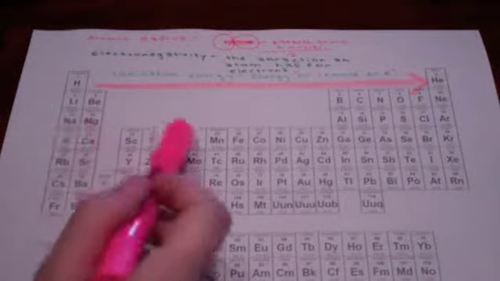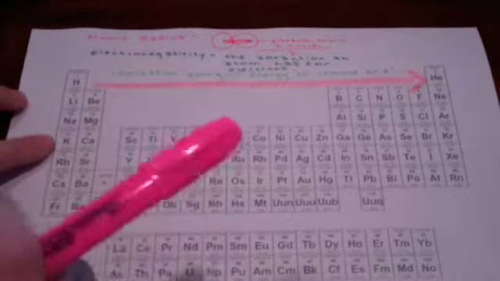Well, as I move across a period, yes, my number of electrons increases, and yes, when you move across a period and when you move down a group, your number of electrons will increase. But we're going to leave that alone for the moment, because yes, that does affect your size a little bit, but there are more important factors that will overrule that.